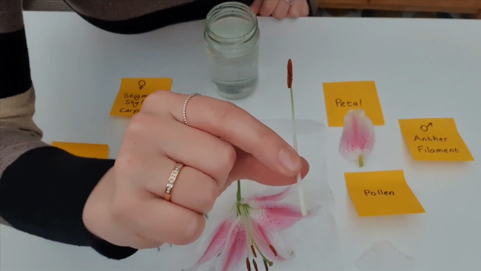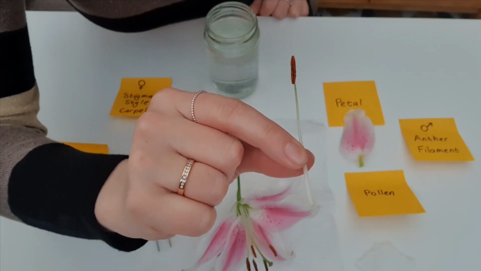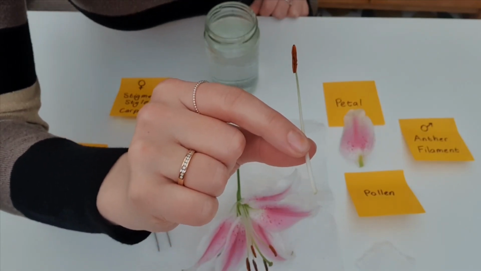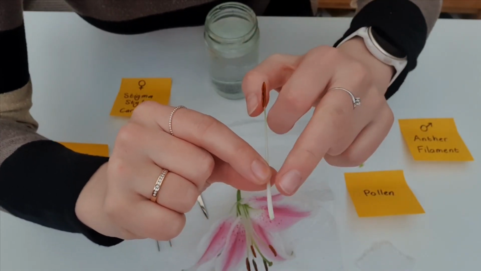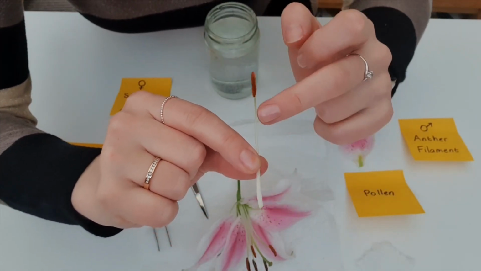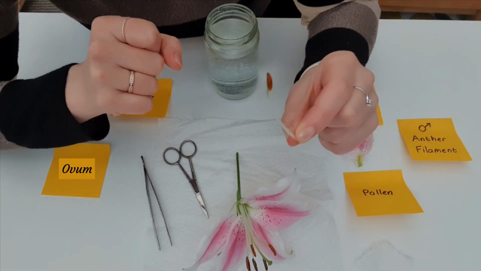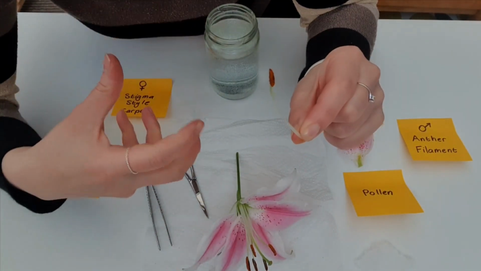There we go. This is the stamen. And we have on the stamen the anther, which is covered in pollen, and the filament, which is the stalk that holds the anther high up into the flower.